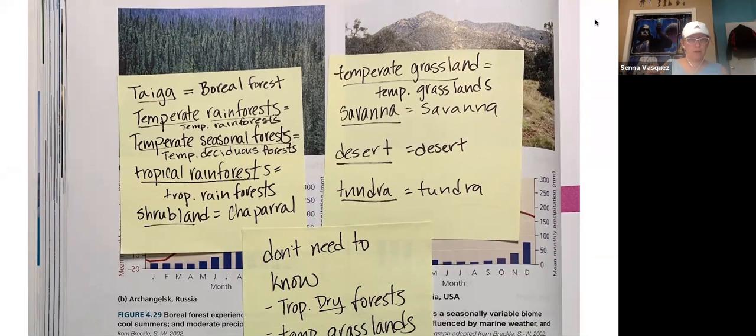What I have here is the underlined names: taiga, temperate forest, temperate seasonal forest. Let me make sure I'm going to get this right. I don't want to screw this up. Hold on, let me look at my book. Okay, the underlined names are, here, I'll write this. I'll write it in blue.